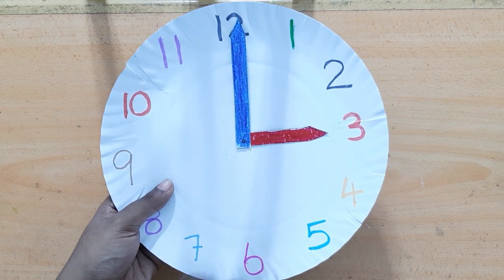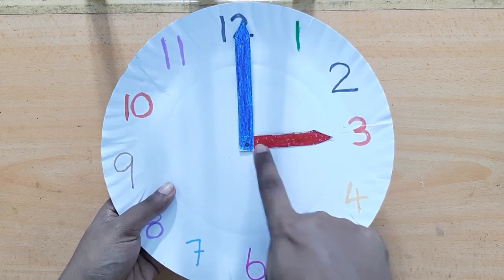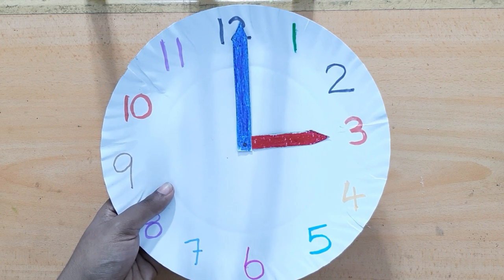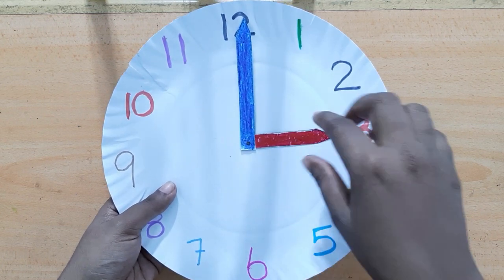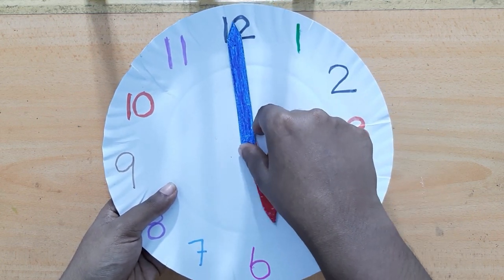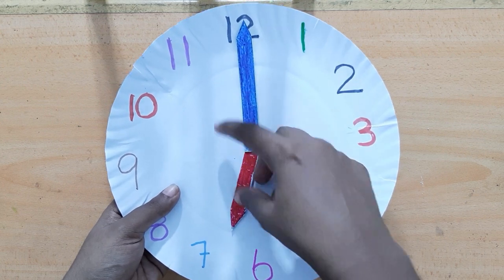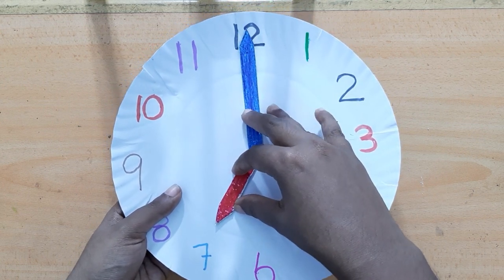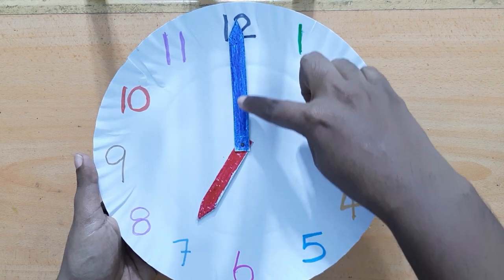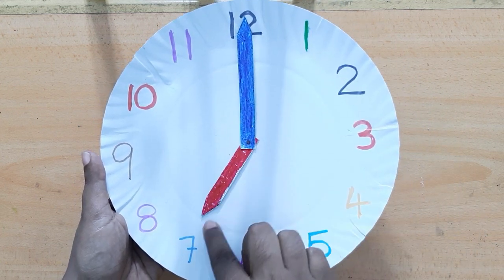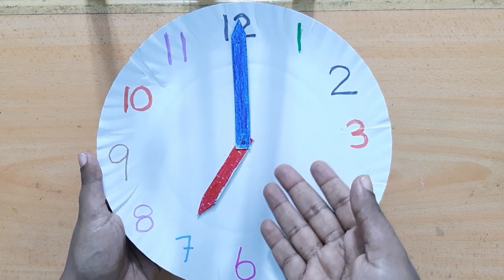Now we can tell the time using the clock. What's the time now? The short hand is at 3, long hand is at 12. Now it's 3 o'clock. And when the short hand goes to 7, let's say, what's the time now? Long hand is at 12, short hand is at 7 and it's 7 o'clock.